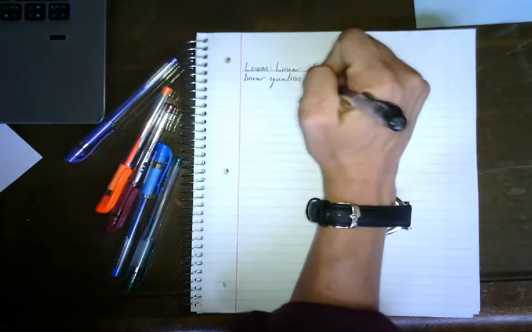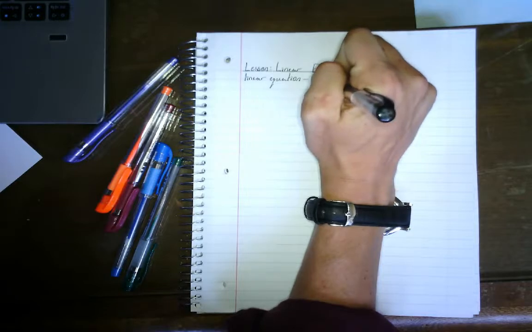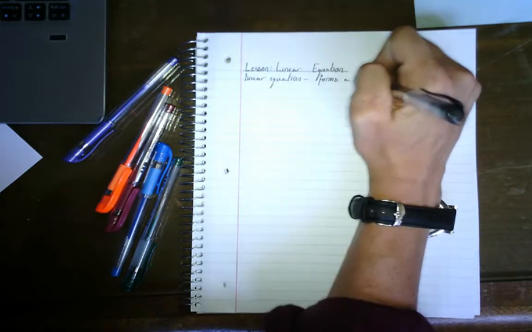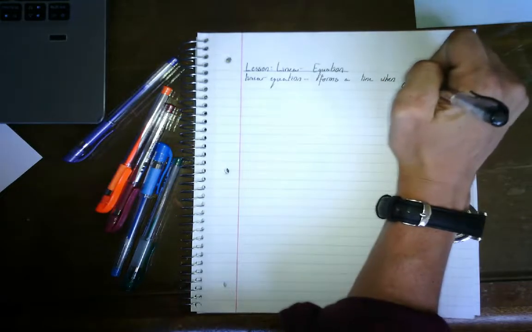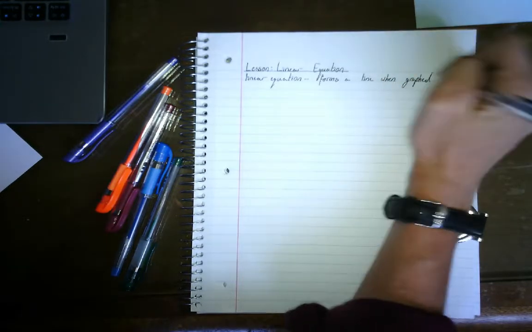All that a linear equation is, is an equation that forms a line when it is graphed. So if you gather a bunch of x's, or your inputs, put them in a function, you get a bunch of y's out, or your outputs, you graph them on a coordinate plane and you end up with a line, you've got a linear equation on your hands.